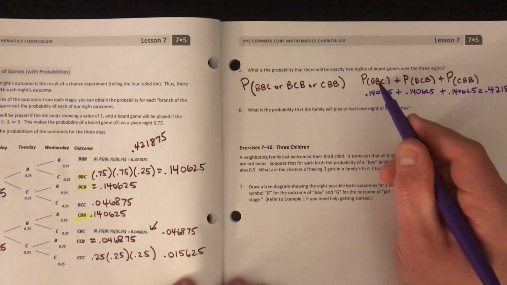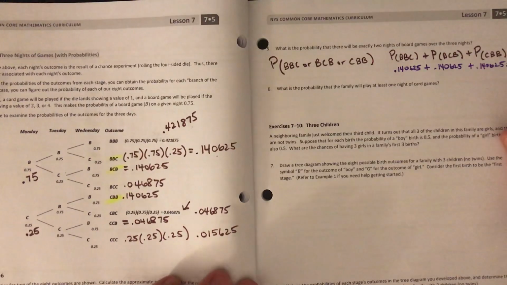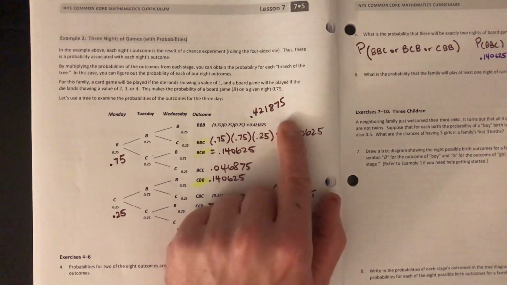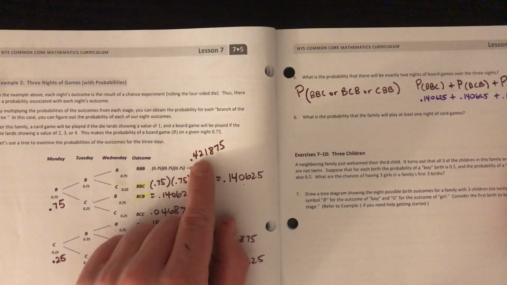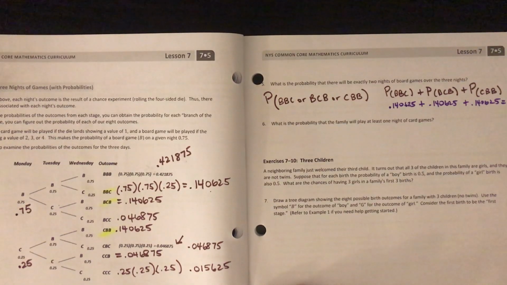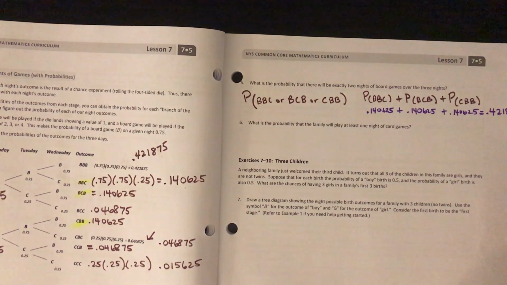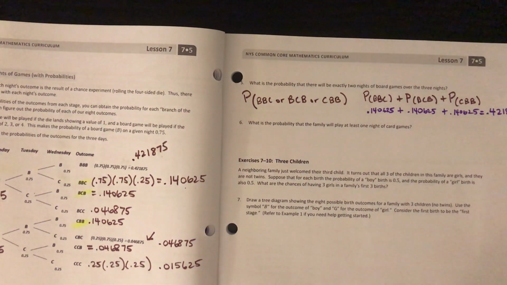And so if you don't think too much about the order, whether they play 2 board games then a card game, or board game, card game, board game, whatever, they have the same probability of winding up playing 2 board games and 1 card game as they do of playing all board games. And combined, those make up about 84% of the whole thing. So that's a really good chance that they're going to play a lot of board games because of the way they have it set up, right? 3 numbers out of 4 get you a board game, and only 1 number gets you a card game.